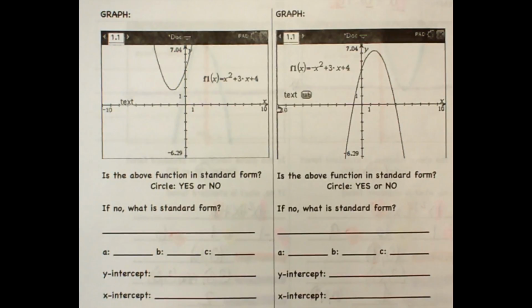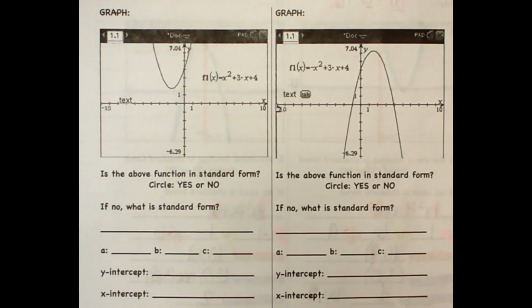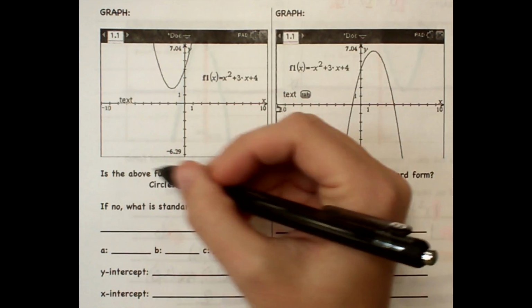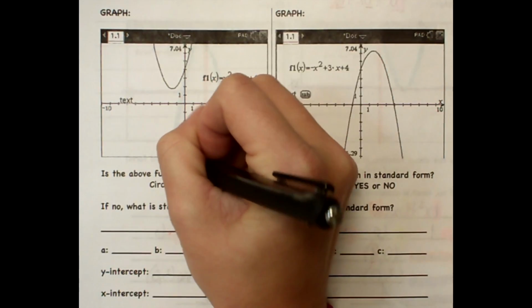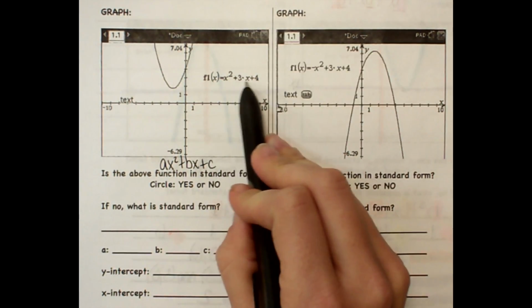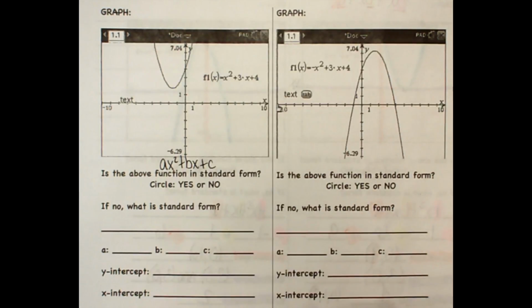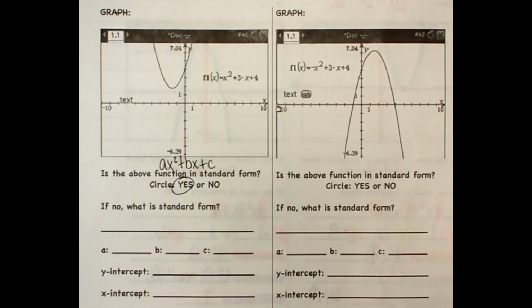So this is quadratic attributes, the day 2 notes. It's just a continuation of what we did yesterday. So it says, is the above function in standard form? Well, you need to remember standard form is ax squared plus bx plus c. If we look at the equation, it is still in standard form. If it wasn't, you would just need to move over whatever wasn't on the right side.